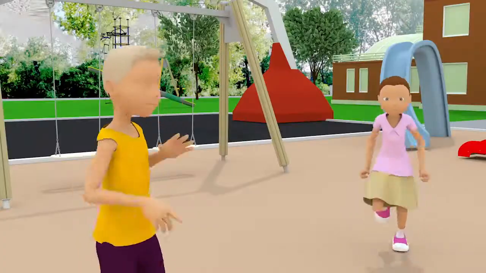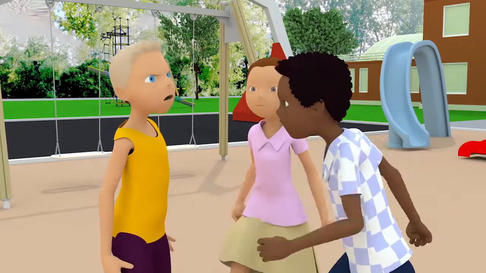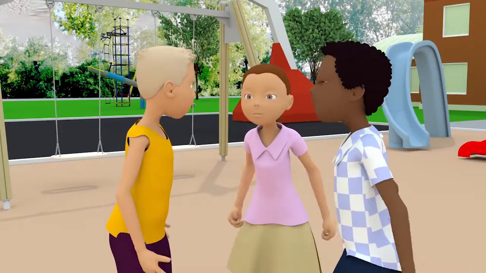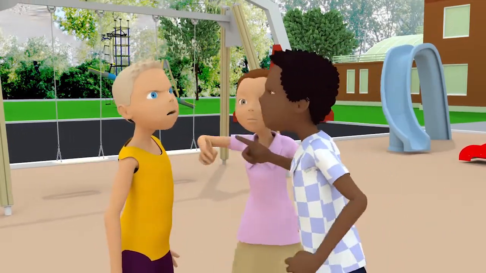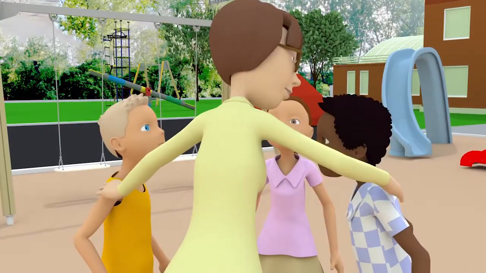Several of Edgar's friends, though, get angry and tell Stephen and his friends to shut up. A shouting match ensues until the teacher comes over to break it up.